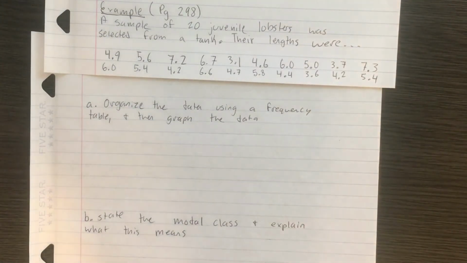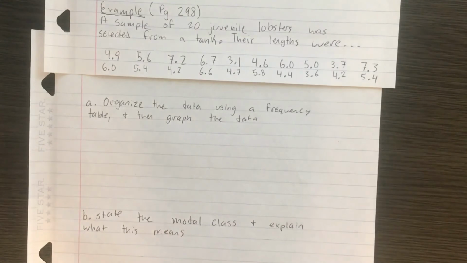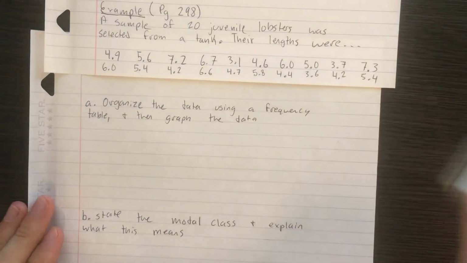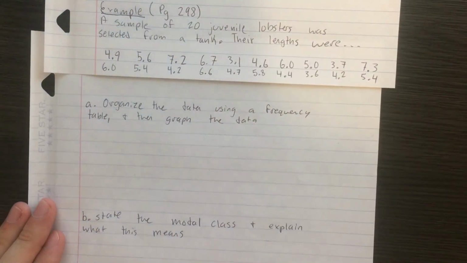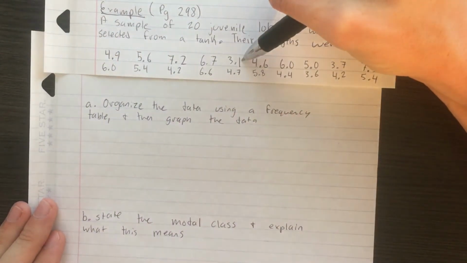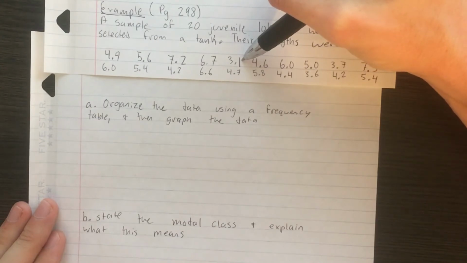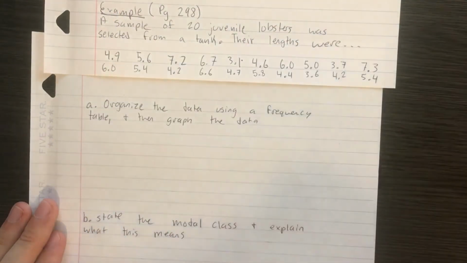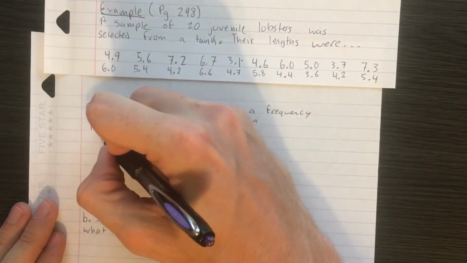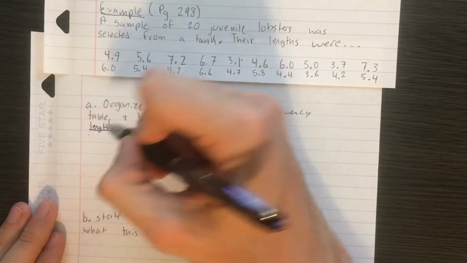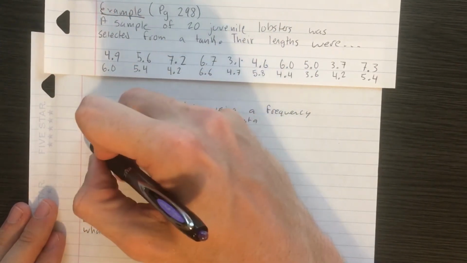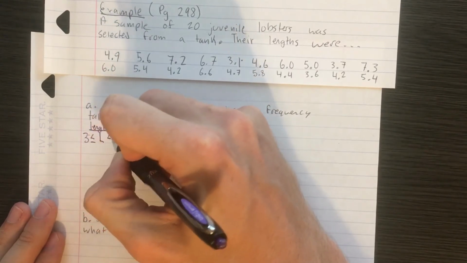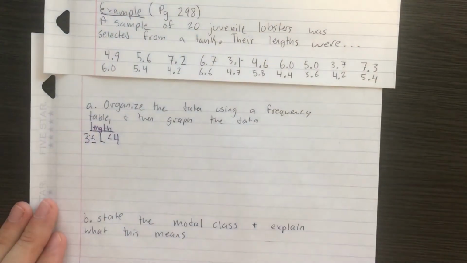So the frequency table that we're going to be using is going to largely look the same. So I'm going to look at this data real quick. It looks like the lowest is 3.1. The highest is 7.3. So I'm going to start at 3. So we'll say the length here is from 3. We'll include 3 for the length, and then we won't include 4.